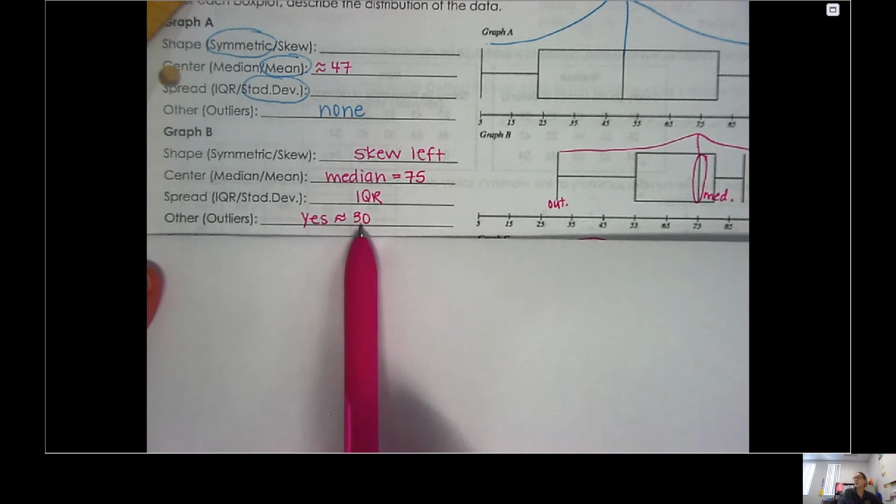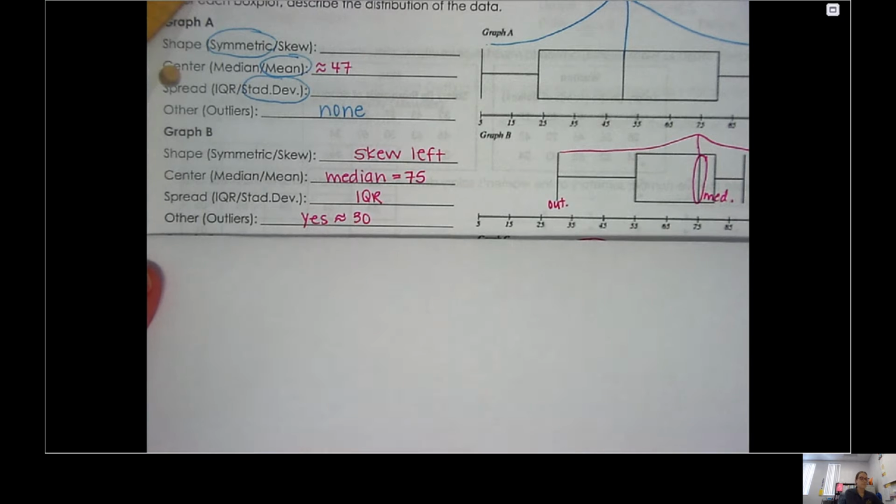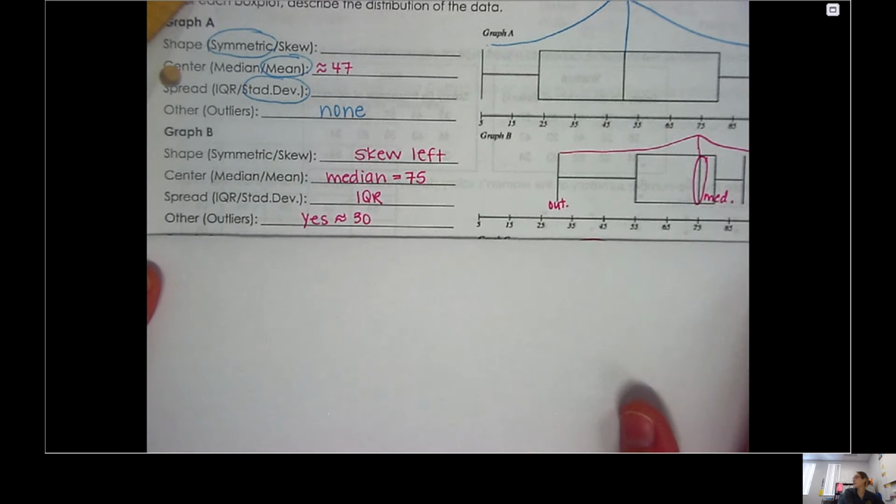If you go down from wherever the number is, you should be able to give a good guess based on the numbers that are there. If you didn't put that the median was 75 and that the outlier was at 30, I want you to write that down. It goes by 5s: 5, 15, 25, 35. I know the numbers are kind of hard to see.